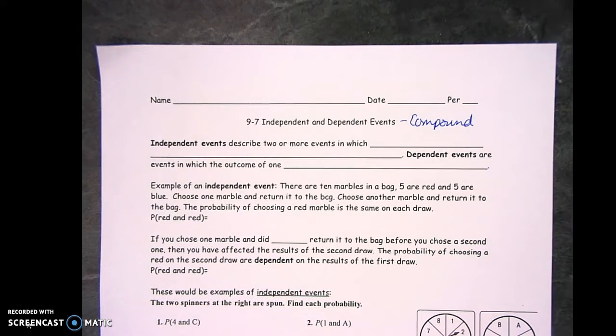We have used the fundamental counting principle. We have drawn tree diagrams and found sample spaces. Those are all about compound probability. But now we're actually going to figure out the fraction probability for those types of problems. So we have two different things.